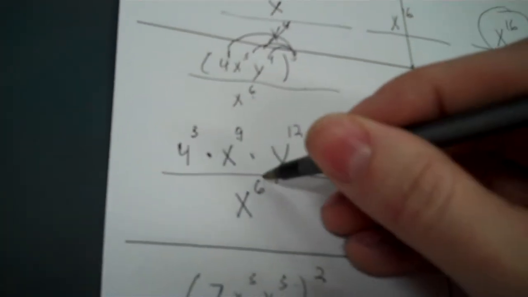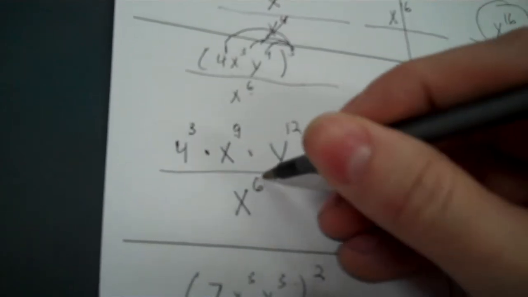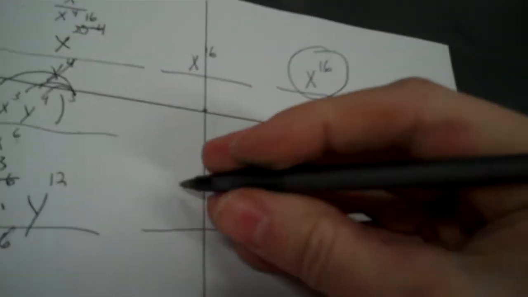Okay, now when you have a bottom, you got to cross out what you can. So these x's, you get rid of the smaller x, or the x on the bottom. And that was a positive 6, so we minus 6. So 9 minus 6 is 3. So we have 4 to the 3rd times x to the 3rd times y to the 12th.